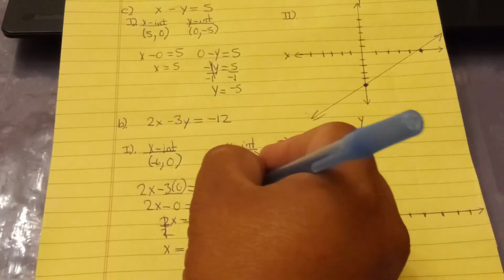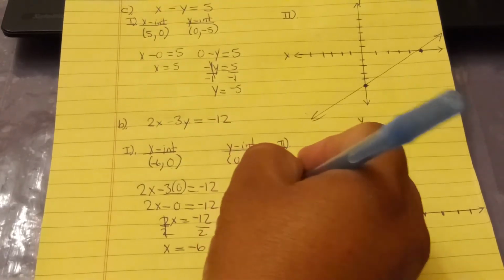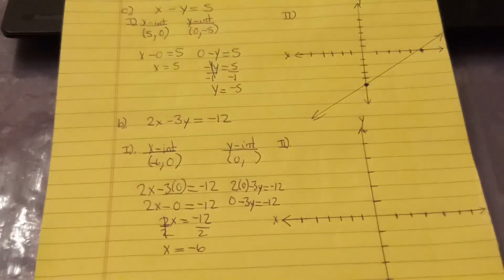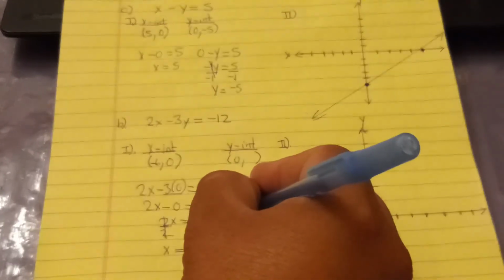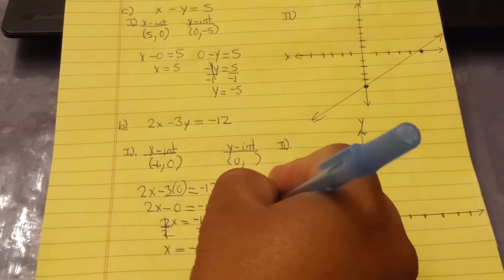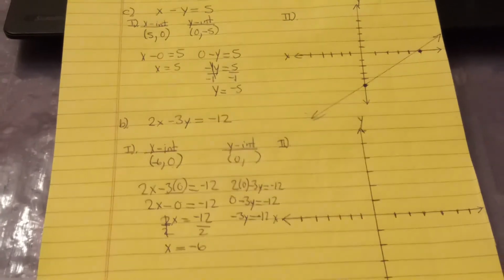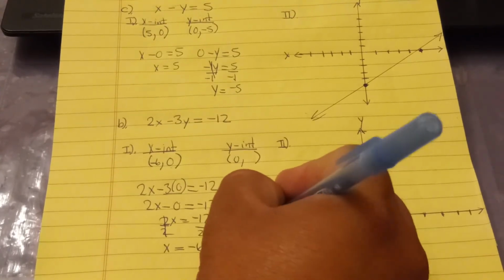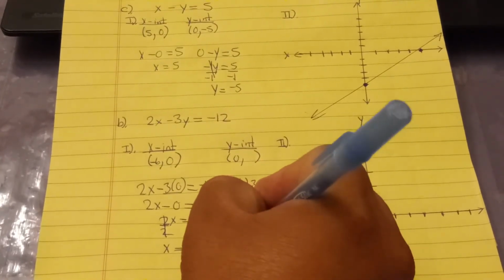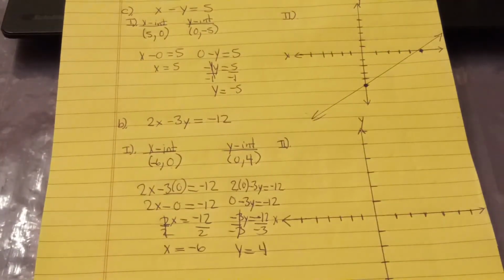Well, just like we had before, 2 times 0 is just going to be 0. Bring down the minus 3y. Bring down the negative 12. And 0 minus 3y is negative 3y equals negative 12. And we're going to divide both sides by negative 3. So y equals positive 4. So your y-intercept is at 0, 4.